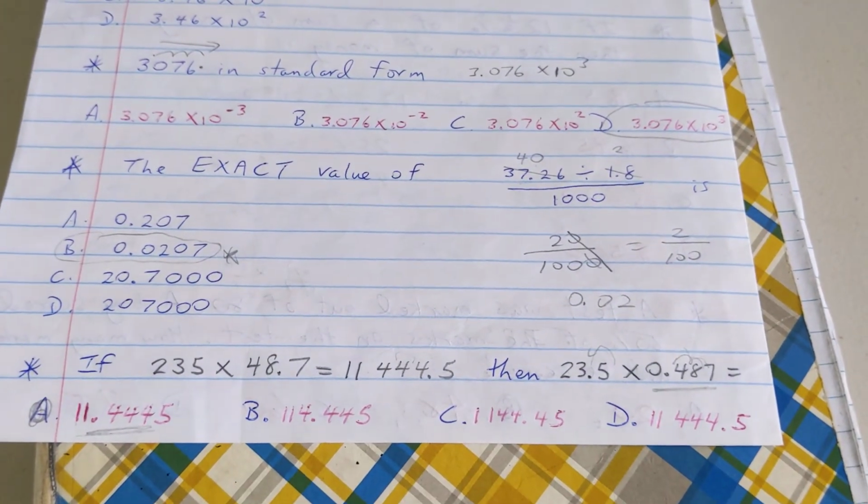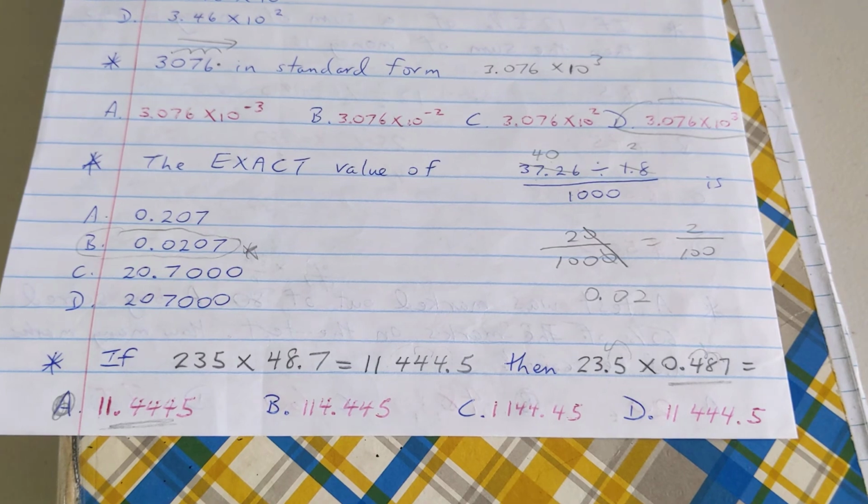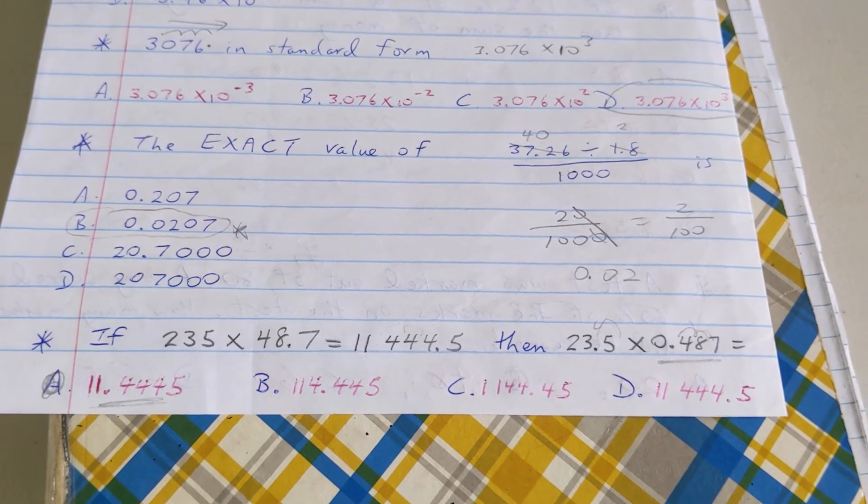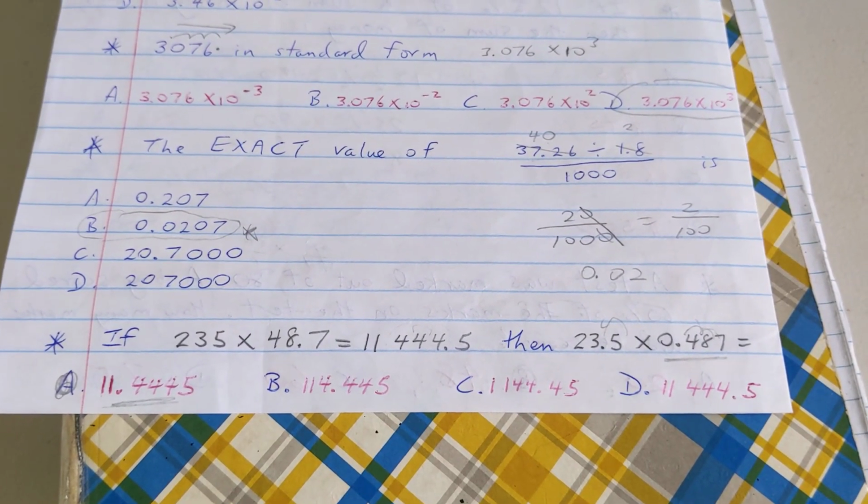So these are some of the main questions on the first 6 questions on the paper, which is computation and number theory. Up next, set notation.